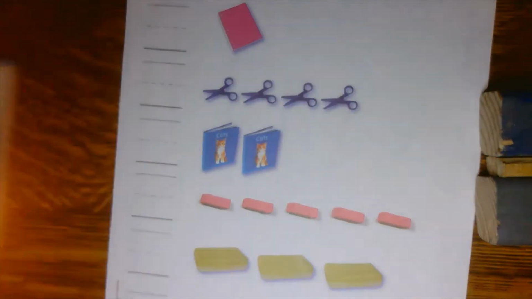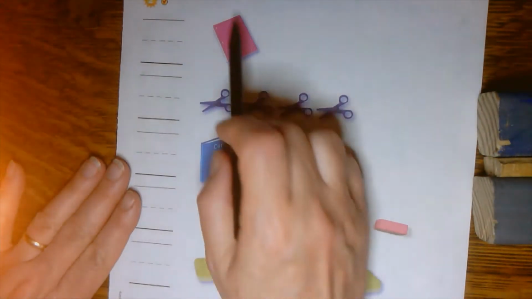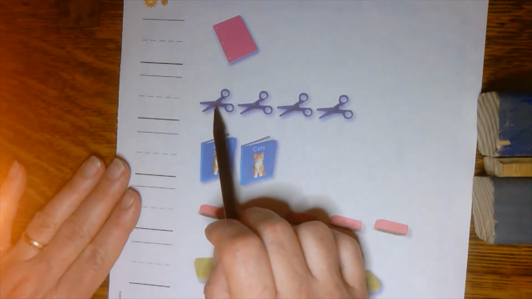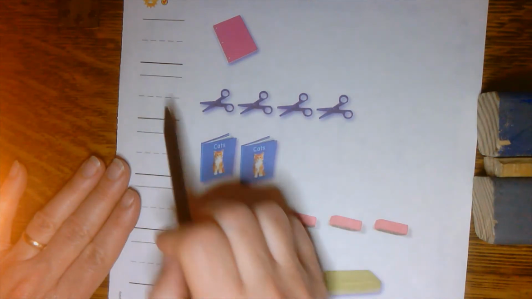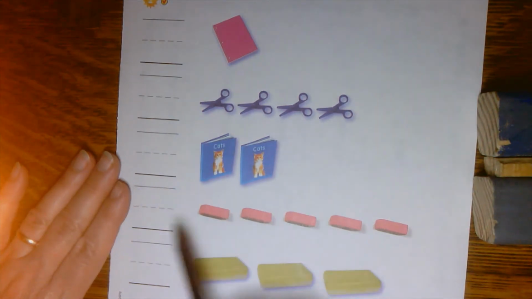Then when you go on to the next page here, this is going to be easy peasy for you again. How many items? Write that number. How many items? Write that number. How many items? Write that number. Count the items, write the numbers.